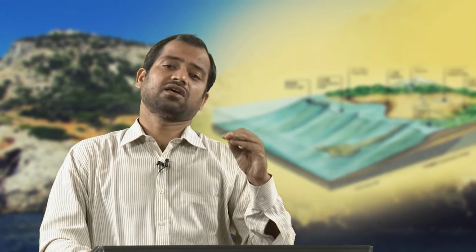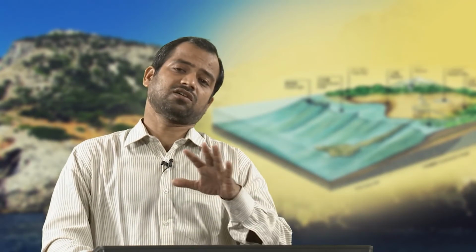So, whenever there is a flash flood, when there is heavy rain, whatever sediments were there, these eroded or fragmented sediments, come down heavily through the water.